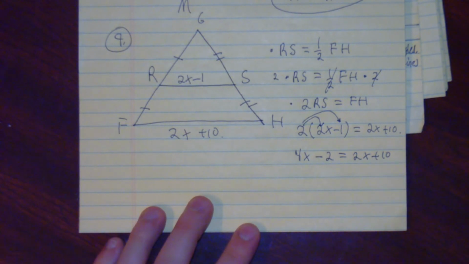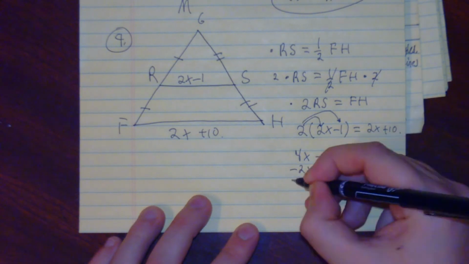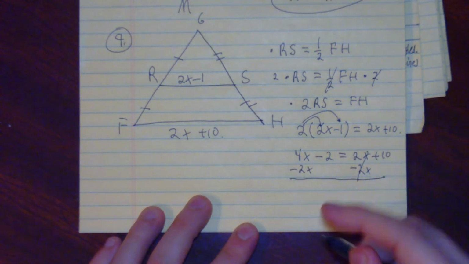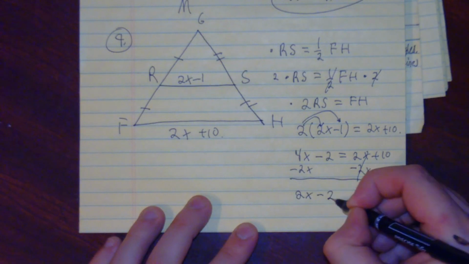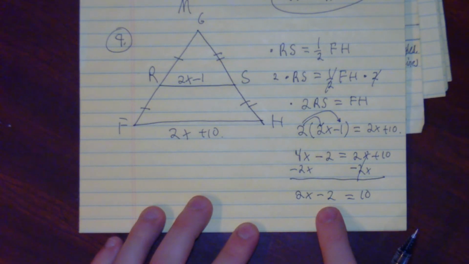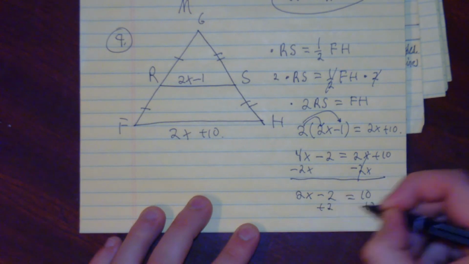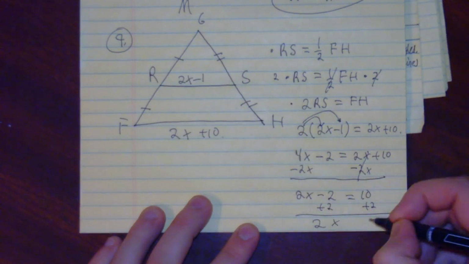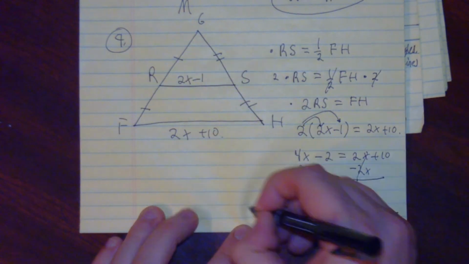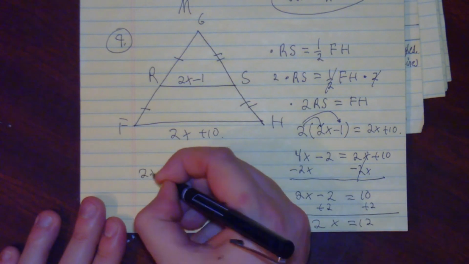So we look at this. The first thing we should do is subtract 2x from both sides. The reason why I'm doing that is I don't like working with negative coefficients. So we have 2x minus 2 equals 10. From here, I know I need to get the constants together. So we have a -2 on the left side. So what I'm going to do is add 2 to both sides. We have 2x is equal to 12, and I don't have much room, so I'm going to move that equation over there.